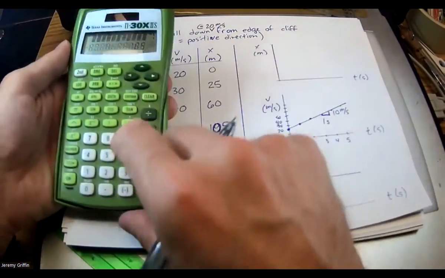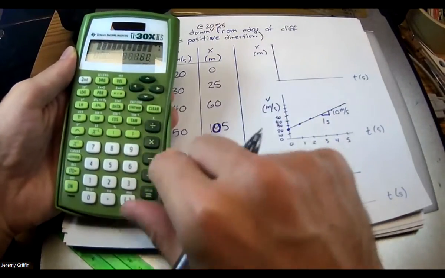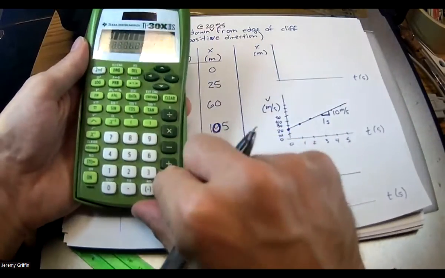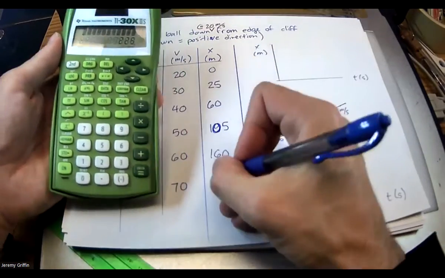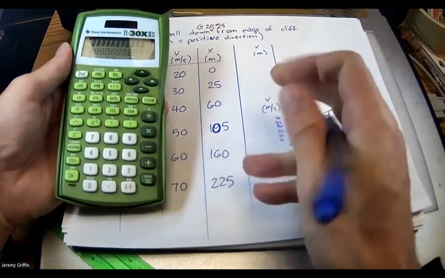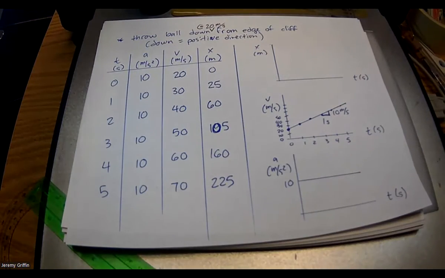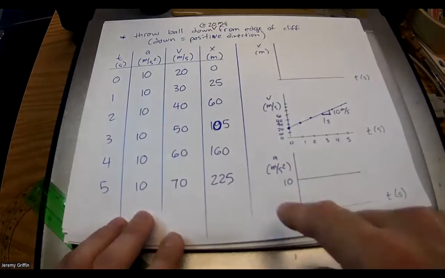How about 4 seconds? 160. All right, and then 5 seconds. 225. All right. Okay, so that's how you can use a calculator to solve a bunch of very similar equations very quickly. All the way down.